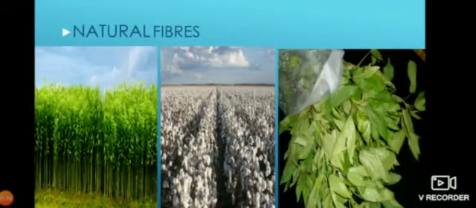Synthetic fibers are artificially made fibers. Examples are nylon, rayon, polyester, acrylic, like that. Now, in our syllabus, we have natural fibers.